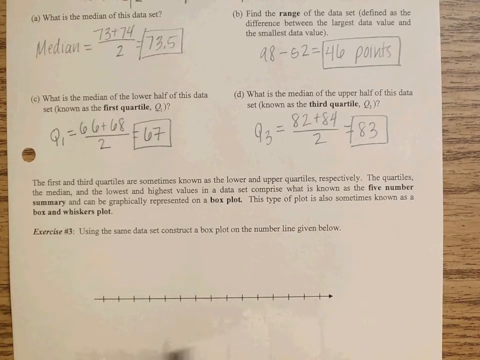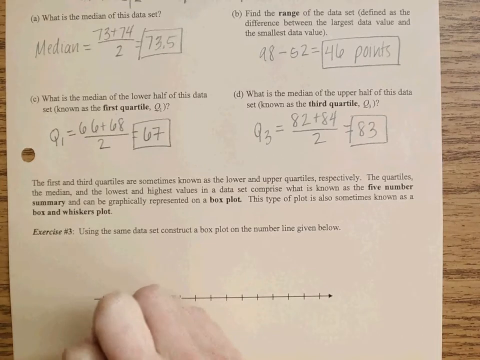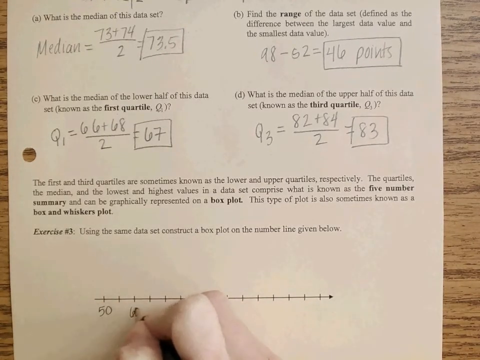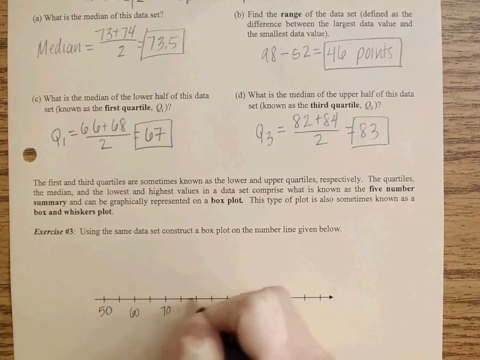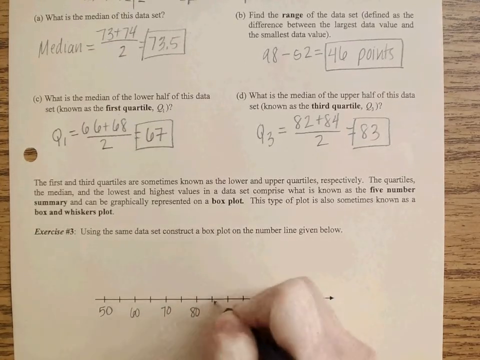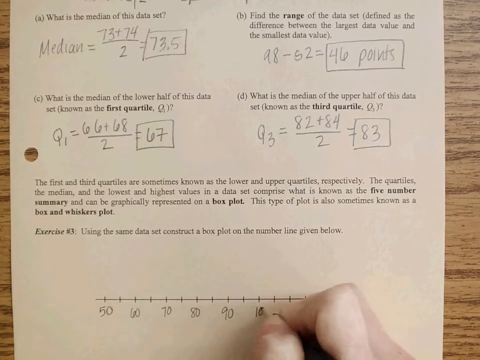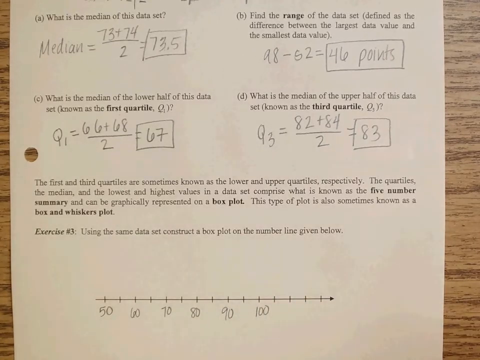Okay, so the first thing that we're going to do is number our number line. I'm going to start with 50 because 52 is our smallest. Then this would be 55, 60, 65, 70, 75, 80, 85, 90, 95, 100. Then we'll go ahead and write out our numbers.